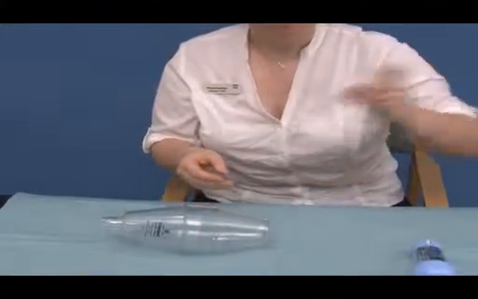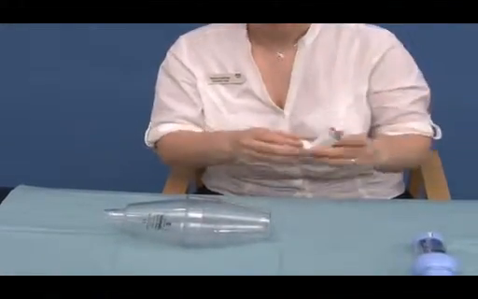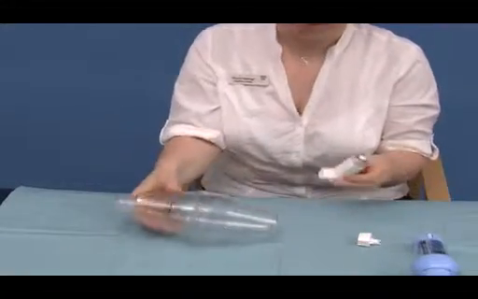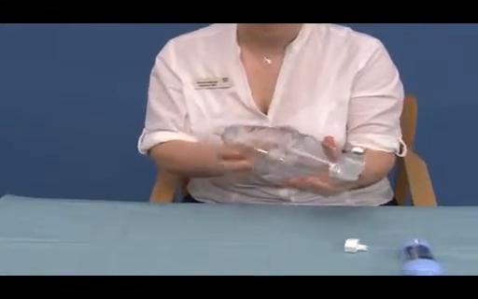Patients would shake the inhaler, remove the dust cap cover and insert into the spacer.